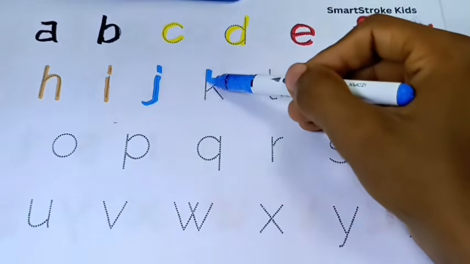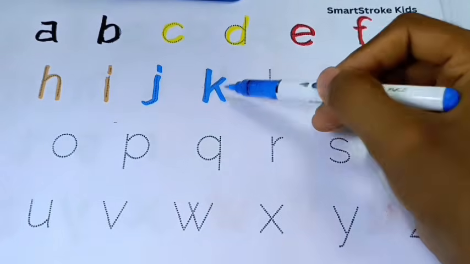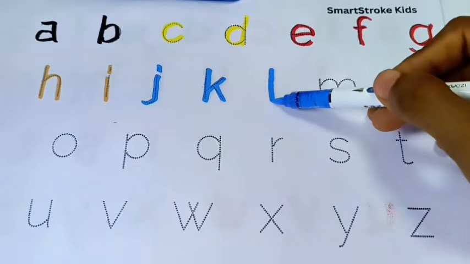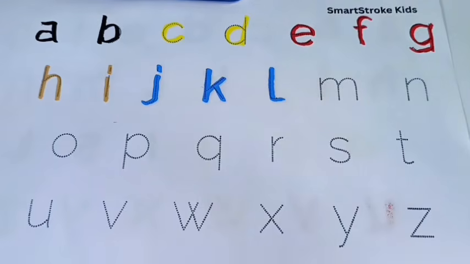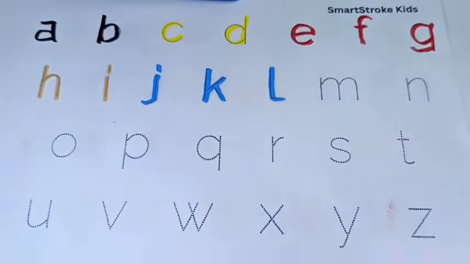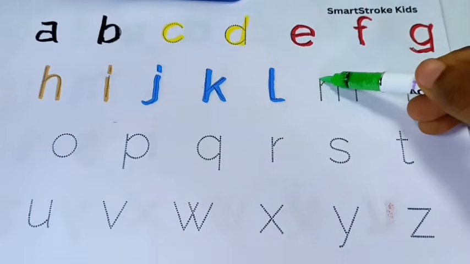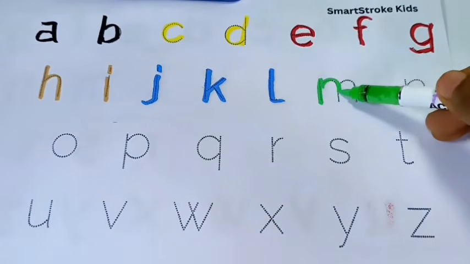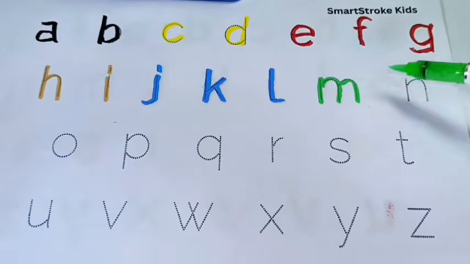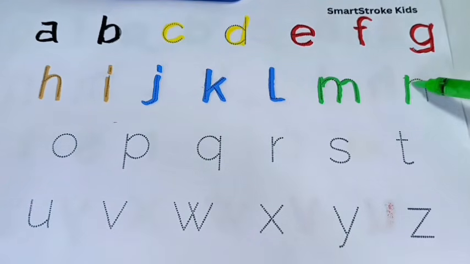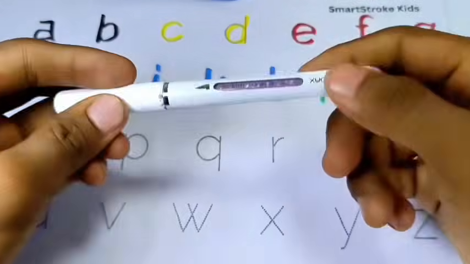J for joker. K for king. L for lion. Kids, now you draw M and use green color. M for moon. N for nose. Kids, now you draw O and use purple color.